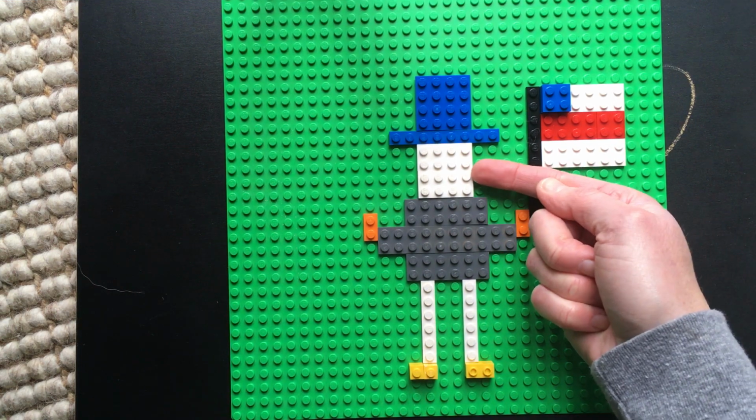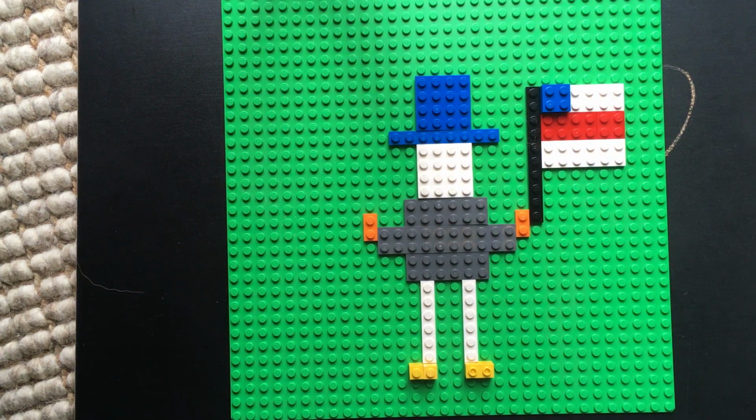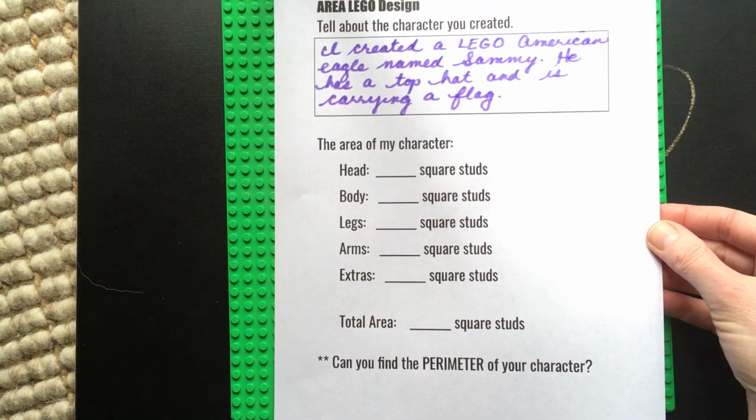But if I just look at the head, that's pretty simple. If I just look at the hat, that's pretty simple. So I'm going to break it into pieces. Okay. Attached to this assignment is a sheet that will help you break it into pieces.